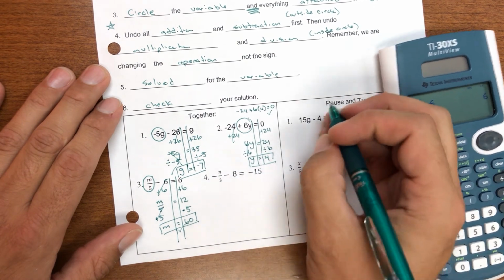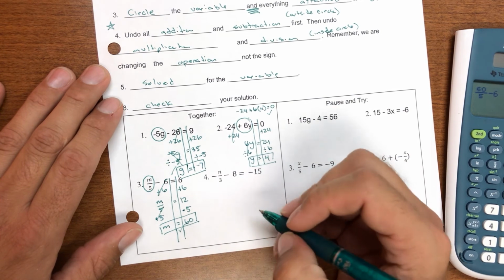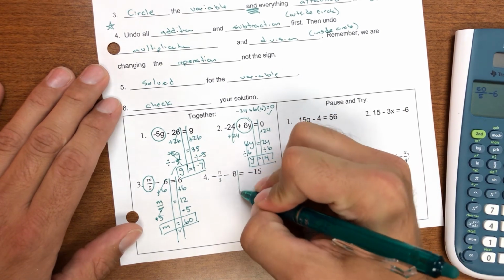Okay. Number 4. Lots of negatives, but we don't worry about that because we're going to do one step at a time. Railroad tracks.